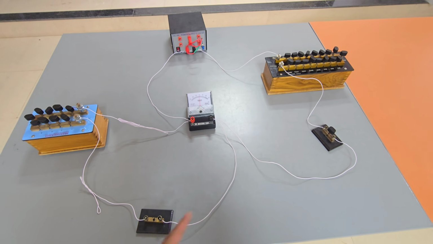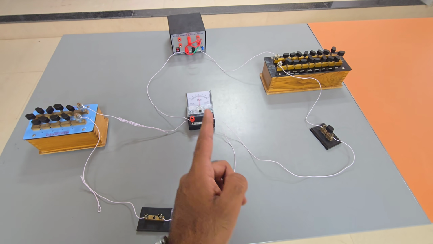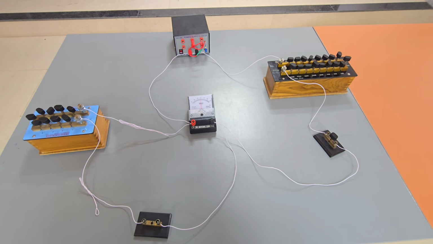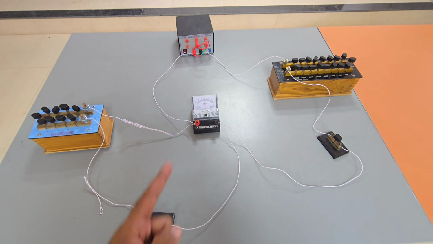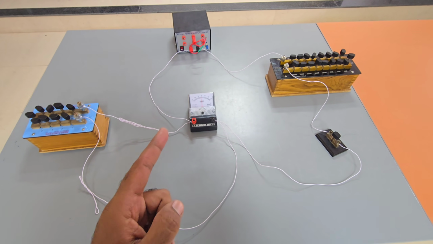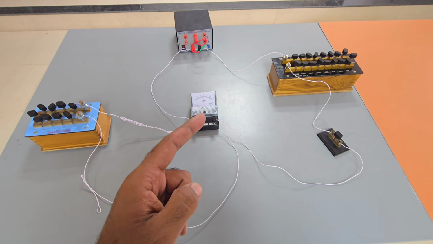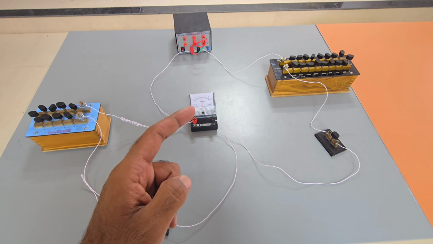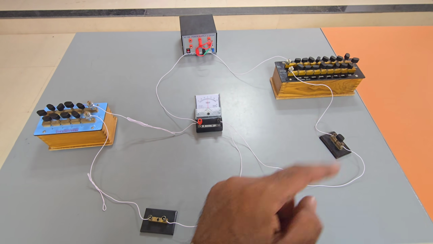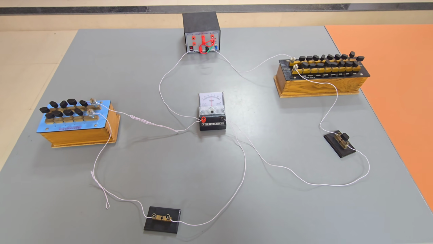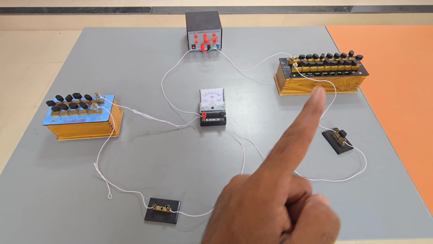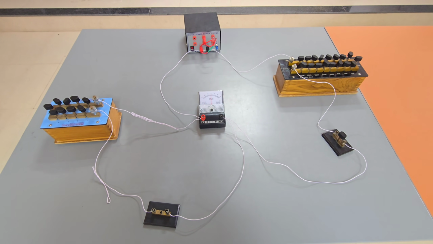So keeping K2 open and K1 closed, looking at the galvanometer, you should go on unplugging the resistance from the high resistance box until the needle of the galvanometer comes exactly on the 30th division. Exactly on the 30th division, right? When you get the needle exactly on the 30th division, stop unplugging the resistance from the high resistance box and note down how much resistance you have unplugged for 30 divisions.